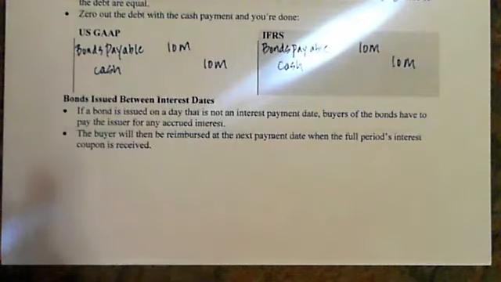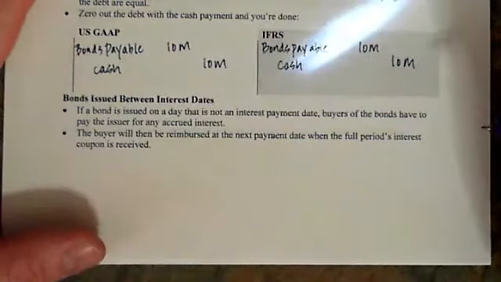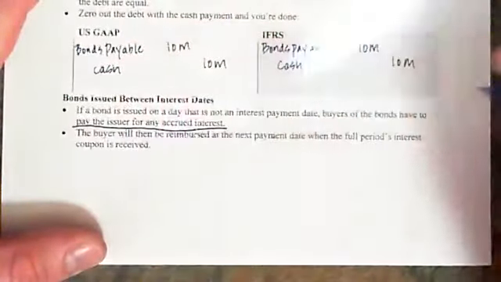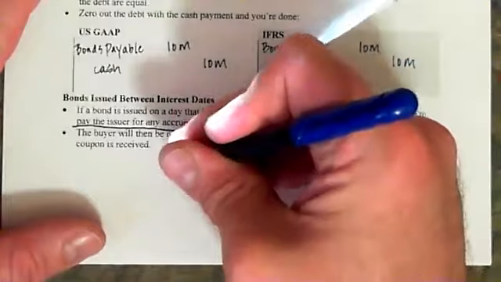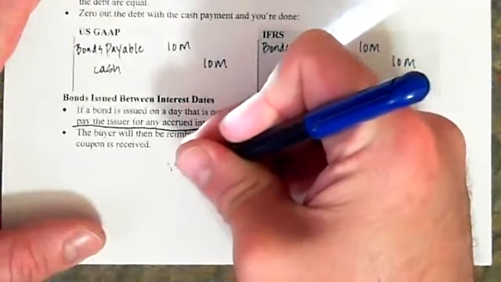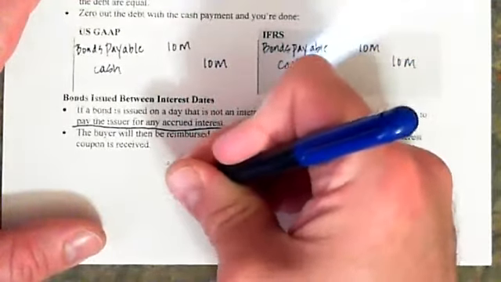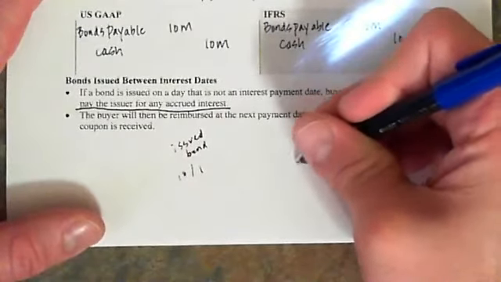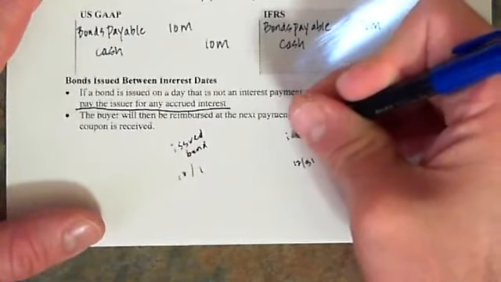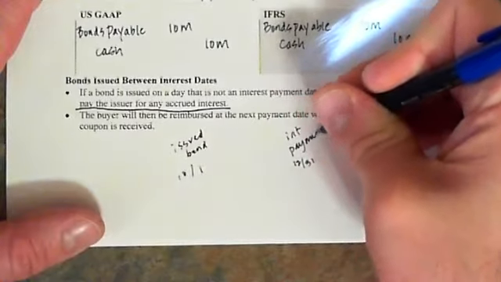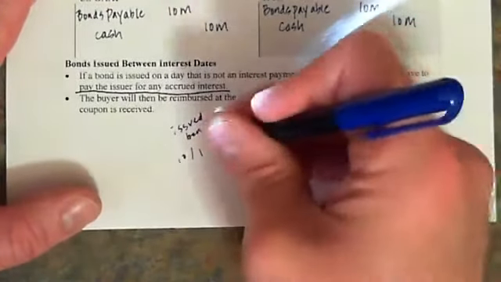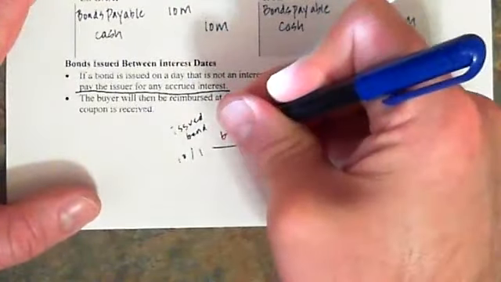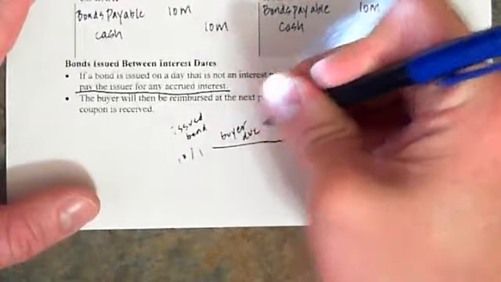The way that we adjust it is that when the buyer buys the bond, they have to pay the issuer for any accrued interest. So if we issued the bond on 10/1, like I had said, and then the payment date is 12/31, then the buyer's due 3 months of interest.